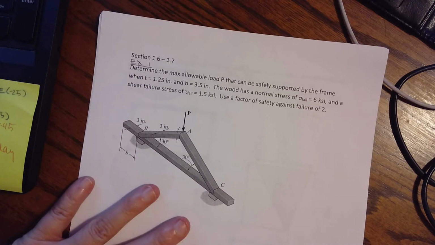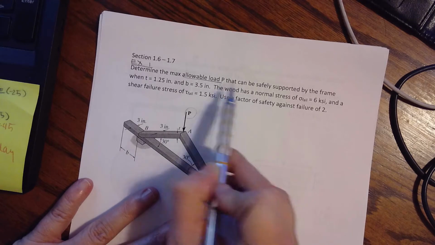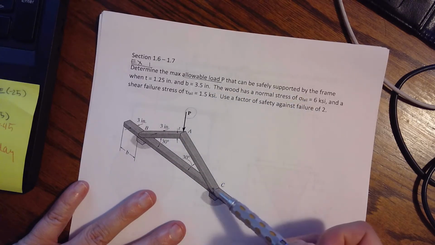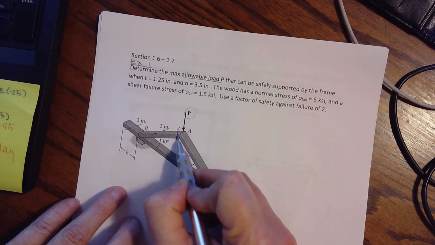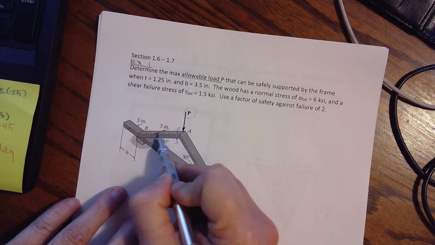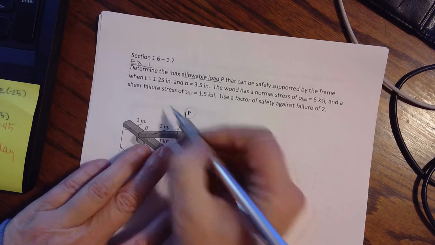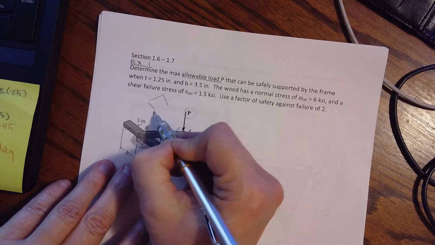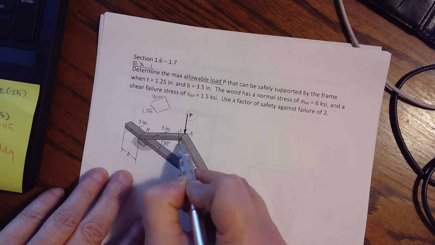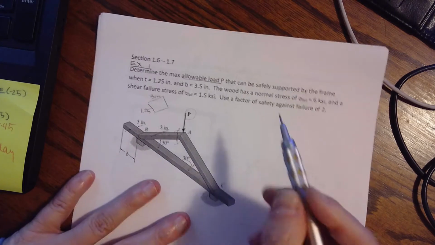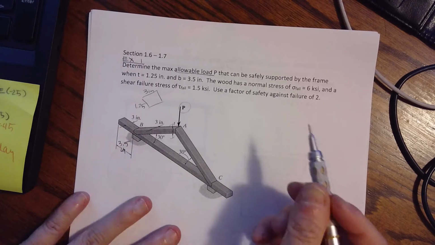So we want to determine the maximum allowable load P that can be safely supported by the frame when t, the thickness, so that's going to be the height right here, is 1.25 inches tall and it's 3 inches deep. So that means the cross section is going to be 3 inches by 1.25 inches if we're looking at a normal force going straight through. B is 3.5 inches.